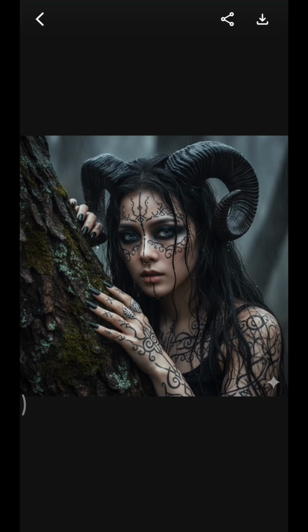And okay, like this, there it is. Your Halloween masterpiece is ready. Just look at the detail, the horns, the glowing eyes. It's giving dark enchanter vibes. You can save this and post it on your social media, and it's guaranteed to turn heads this spooky season.